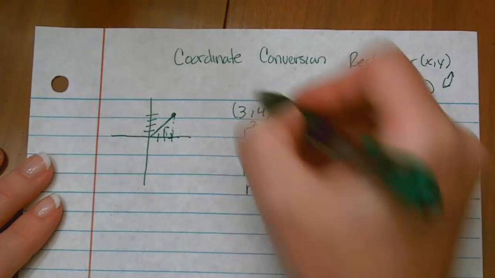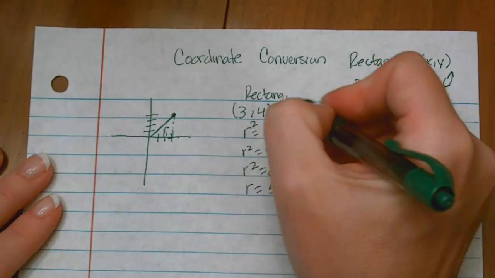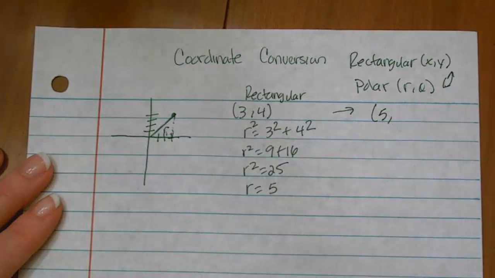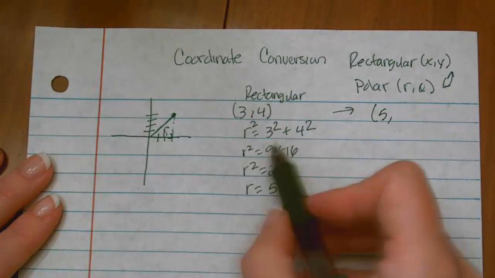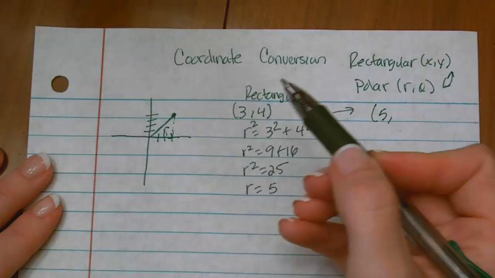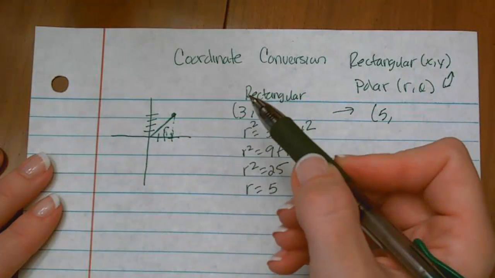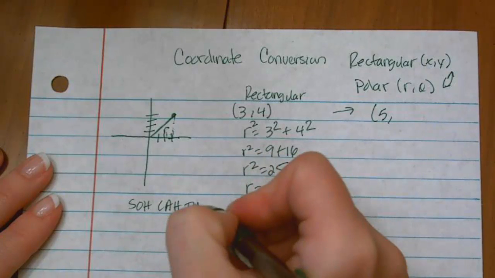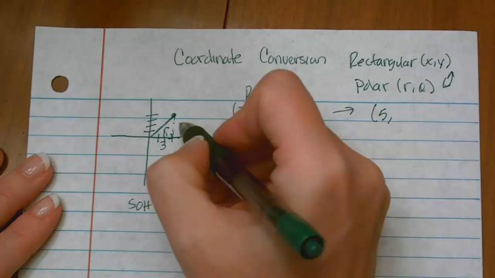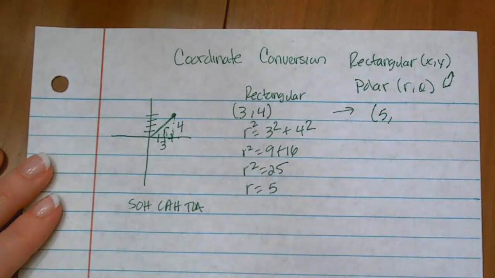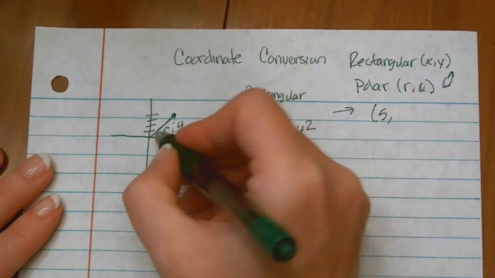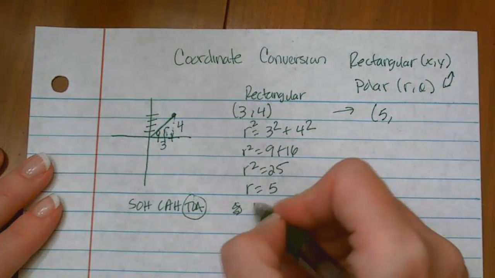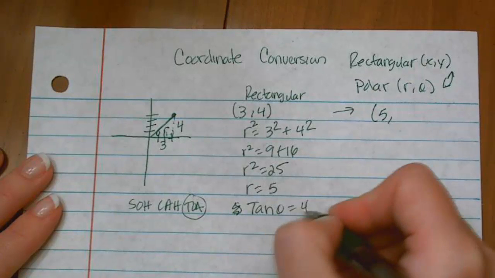So now this rectangular coordinate becomes a polar coordinate where 5 is the radius. Now, in order to get the angle, there are several things that you could do at this point. You could actually take any of the trig functions, but if I think of SOHCAHTOA, and I was given that my x value was 3 and my y value is 4, TOA deals with the opposite over the adjacent. So I can consider the tangent of theta to be 4 over 3.